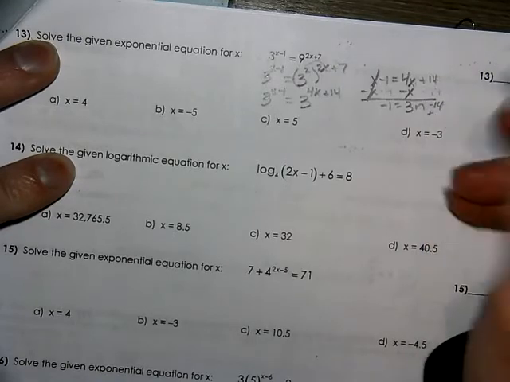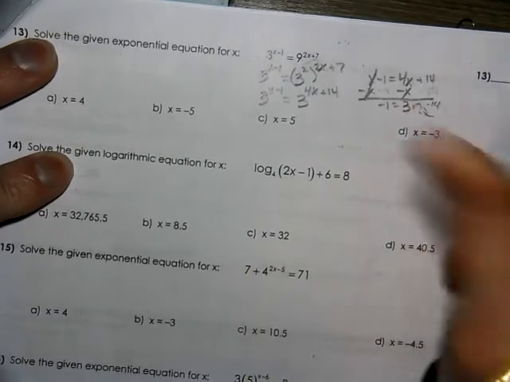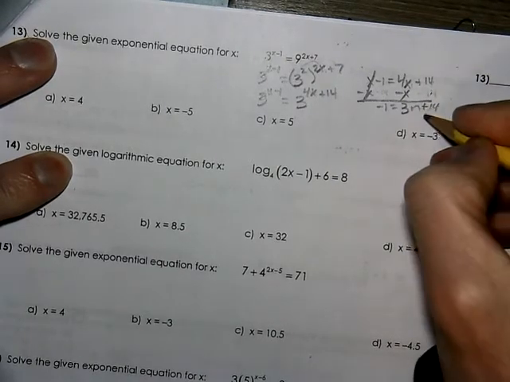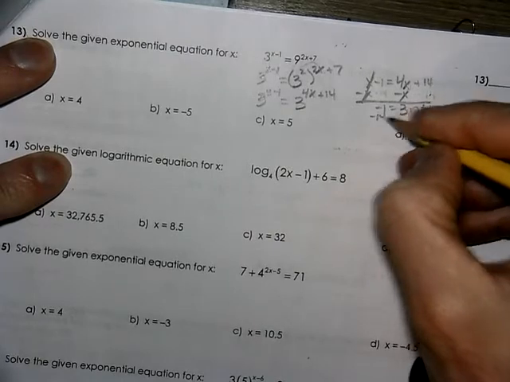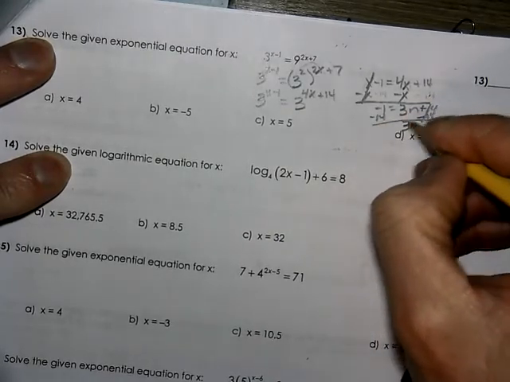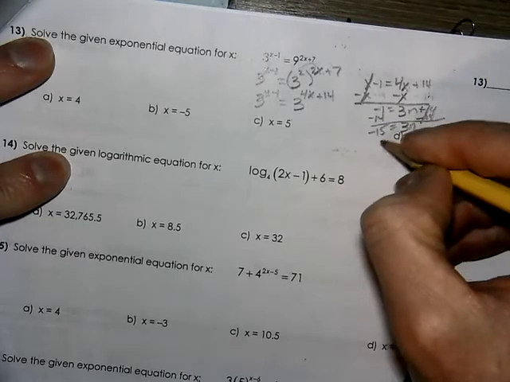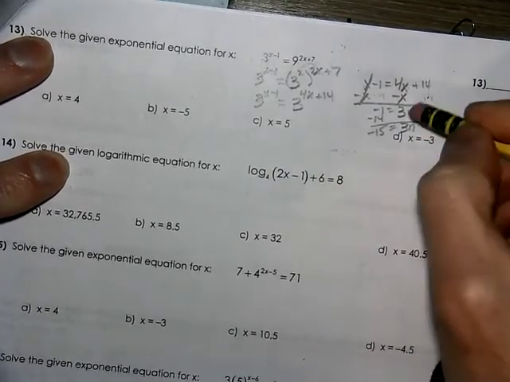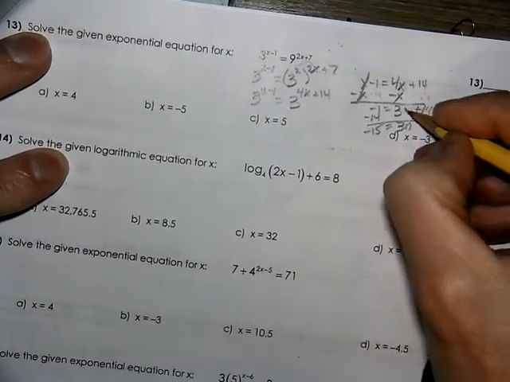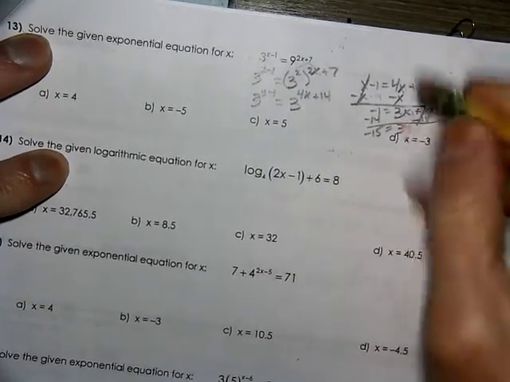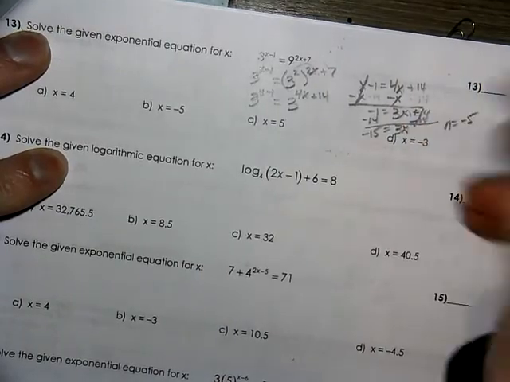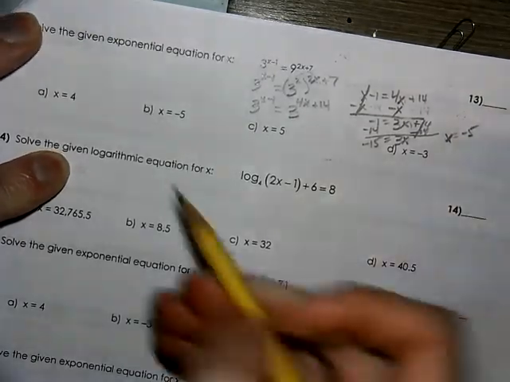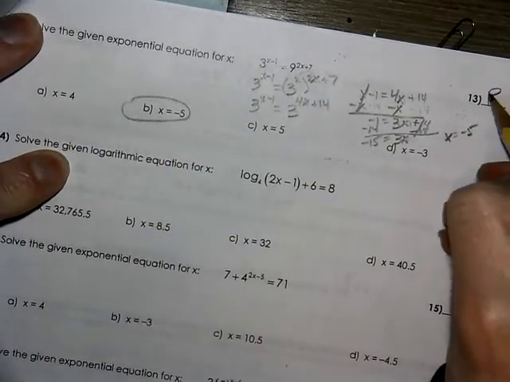Now we'll add our, no, still won't. This was a positive 14 with a 3 in them. Subtract the 14. 3x equals negative 15, so x is going to be negative 5. Again, I came up with n somehow. It's actually x. So x is negative 5. That would be the letter B.